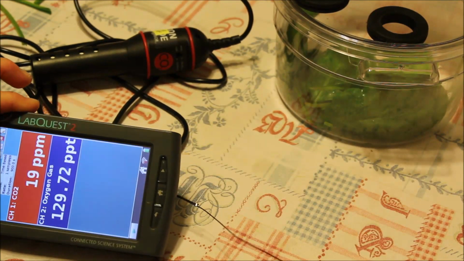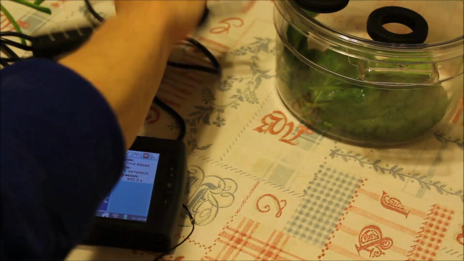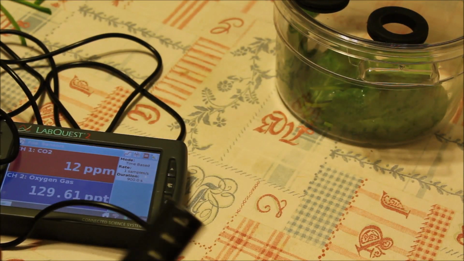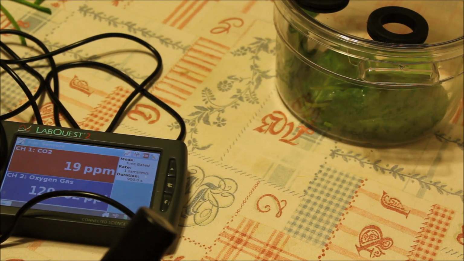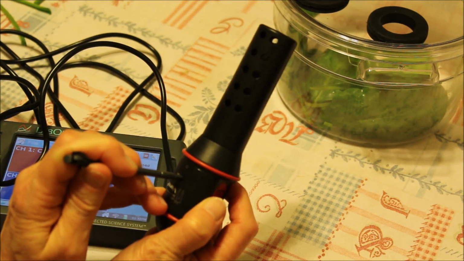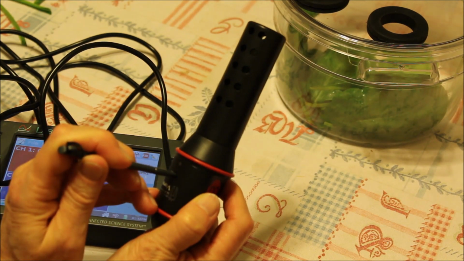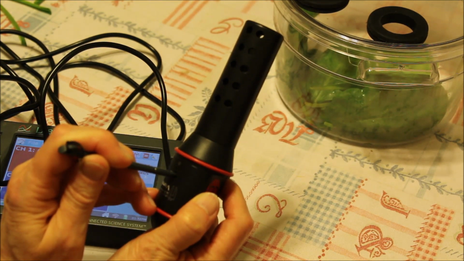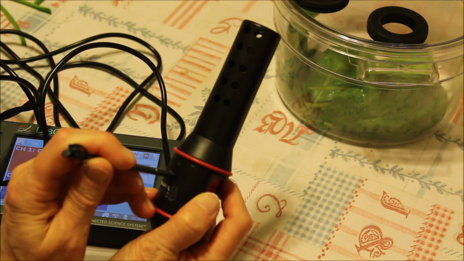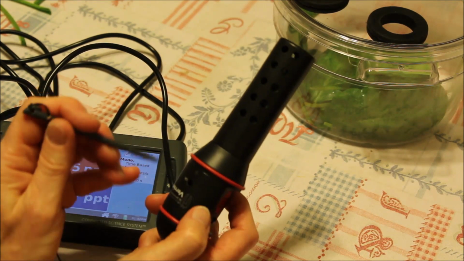So if the carbon dioxide is misbehaving, it should be around 300. So you will press the calibration button. You will wait a little bit, probably.